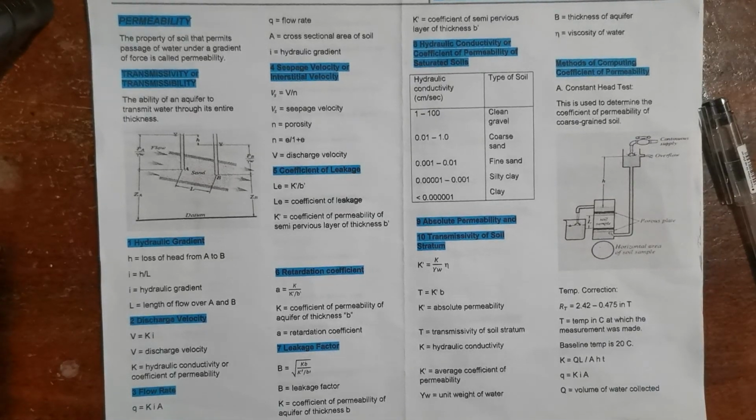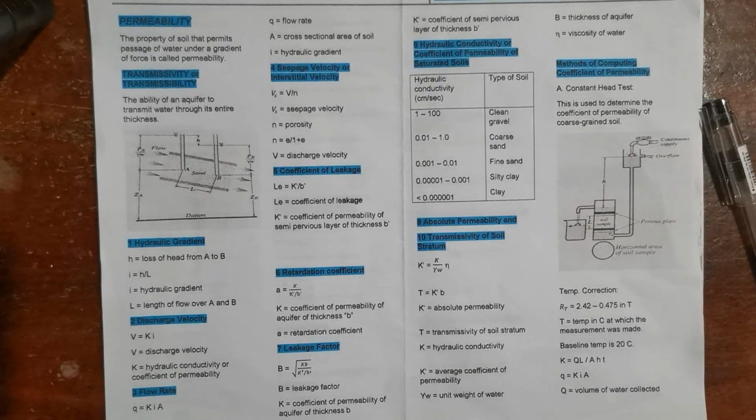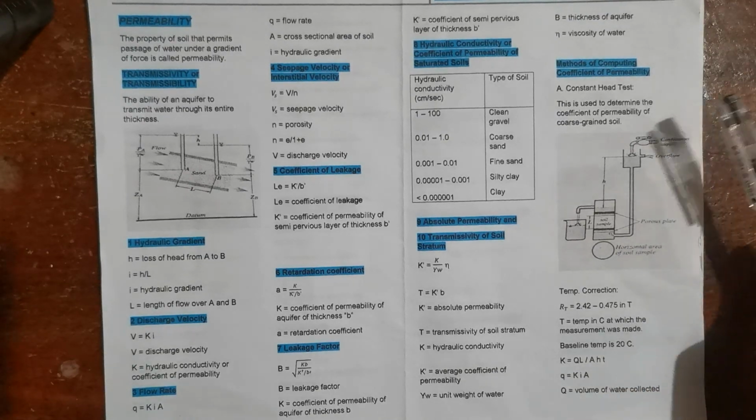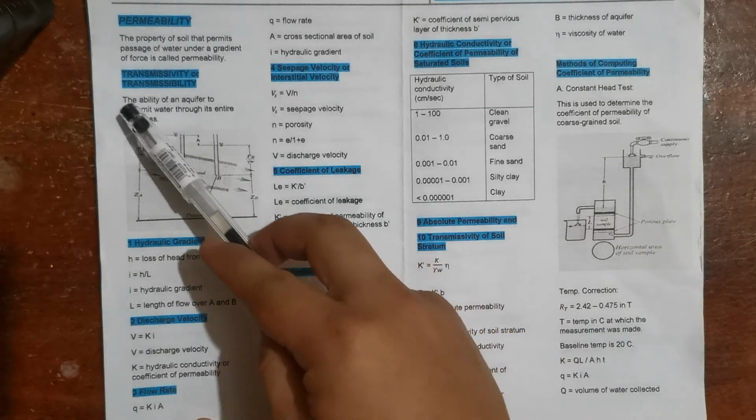Okay, gandang araw po. Today, we will be discussing regarding permeability or hydraulic conductivity sa ibang books. So, let's define permeability first.